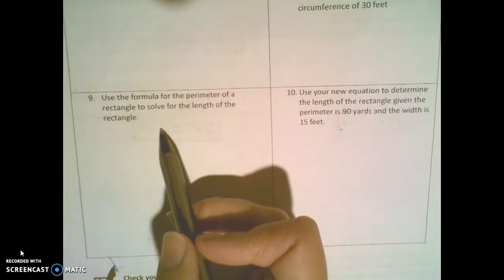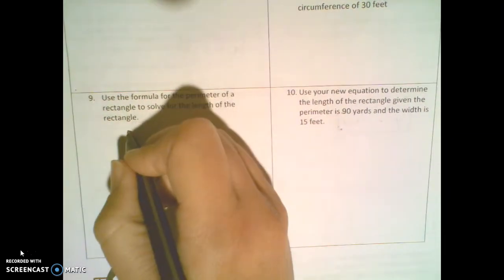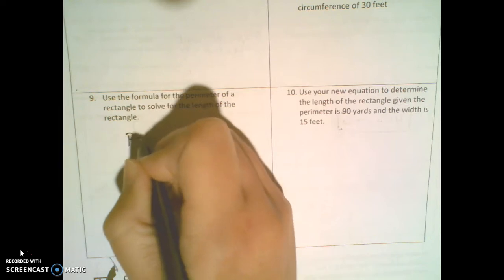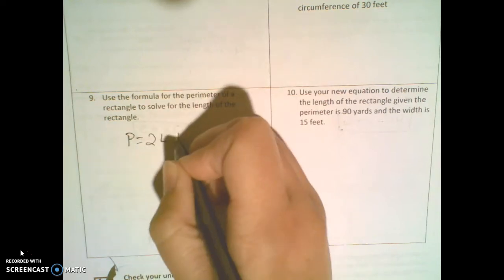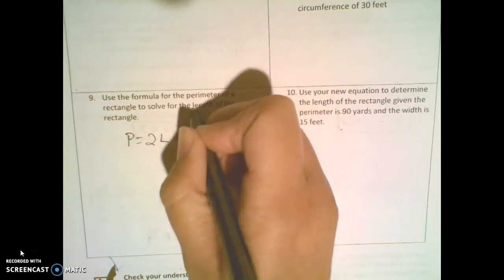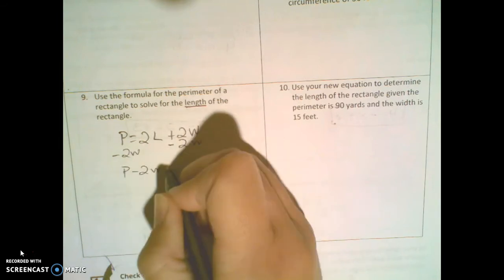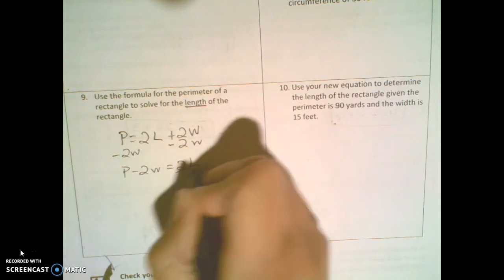Okay, so down here, use the formula for perimeter. So the formula for perimeter from the other side of the paper was P equals 2 times the length plus 2 times the width, and we want to solve it for the length. So I have to get rid of my 2w. So P minus 2w equals 2l.